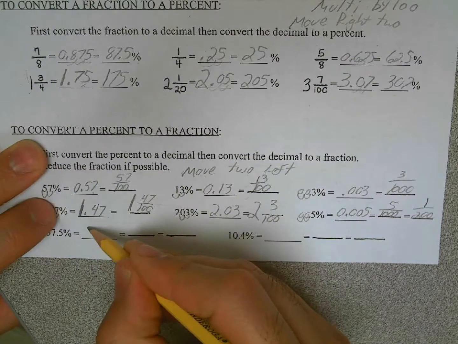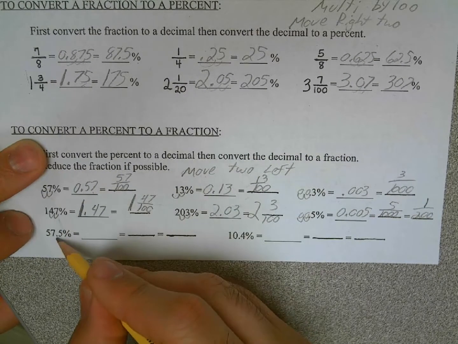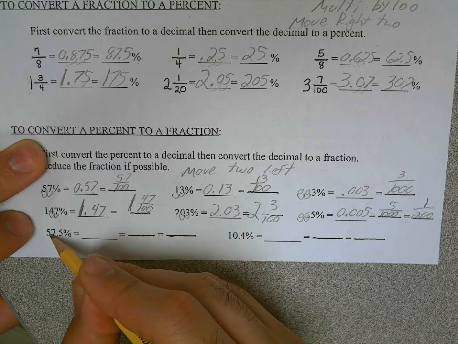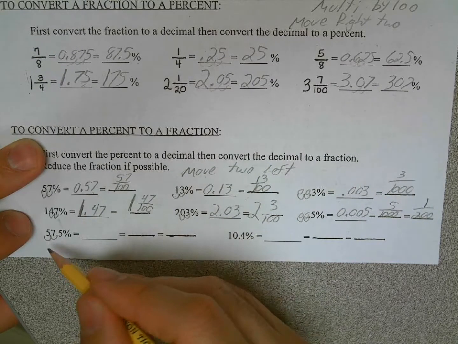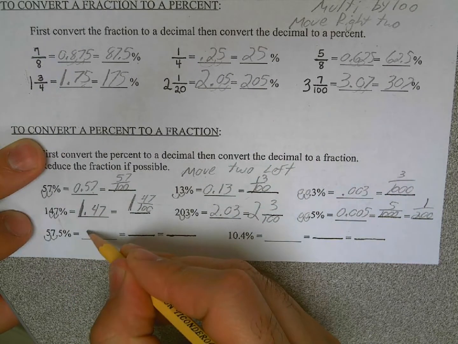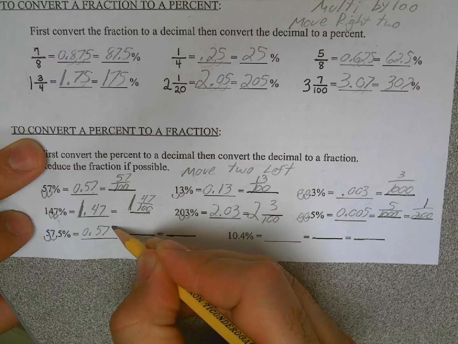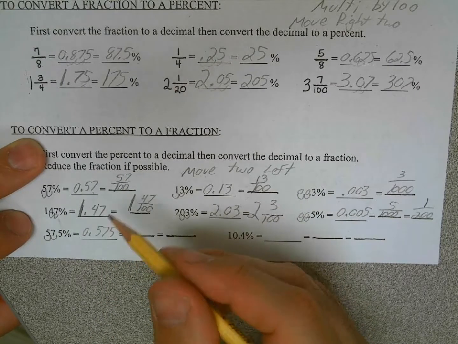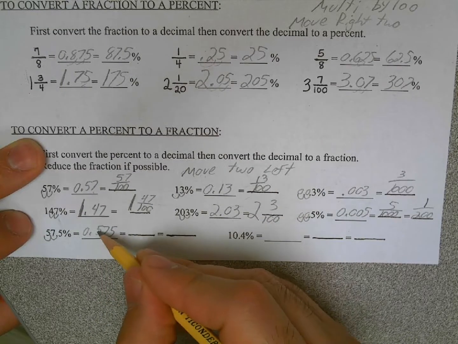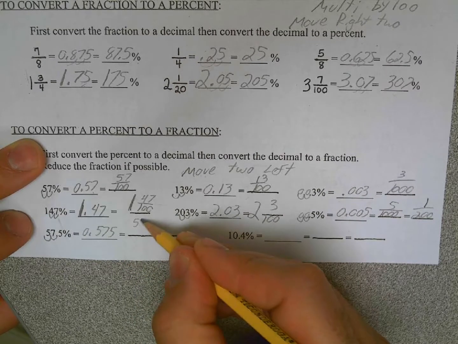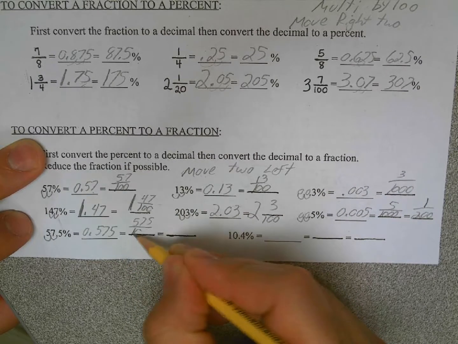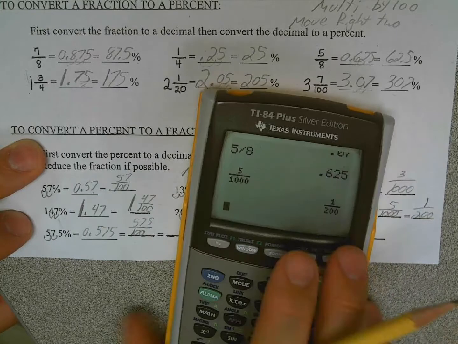Over here we got 57.5%, move it to the left to turn it into a decimal. So we're trying to turn this into a decimal. So I'm left with 0.575. All right, so that's tenths, hundredths, thousandths. That's 575 over 1,000. Well, maybe that can be reduced.